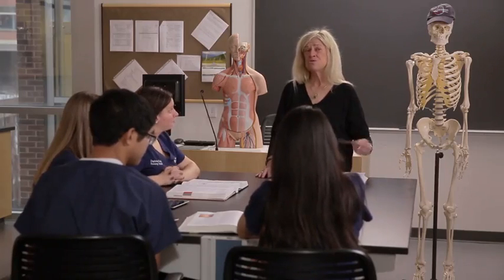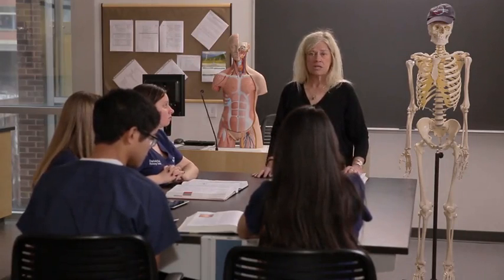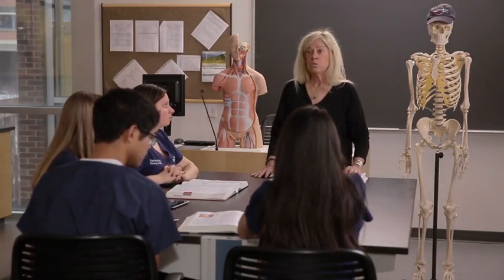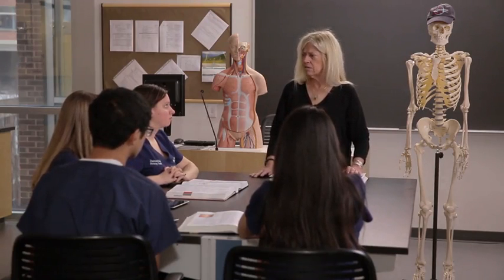Running for your afternoon cardiovascular activity, for example. So when we're doing that vigorous activity, we need our cardiac output to go up. And we will achieve that higher cardiac output by increasing our stroke volume and our heart rate, right?